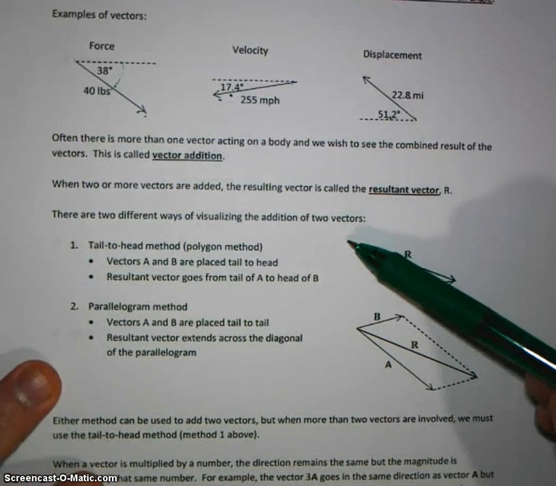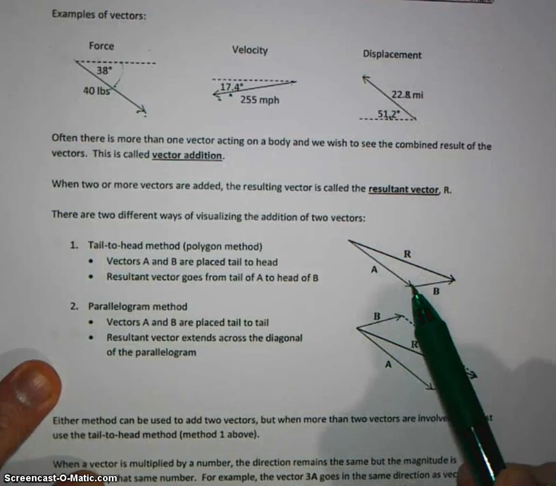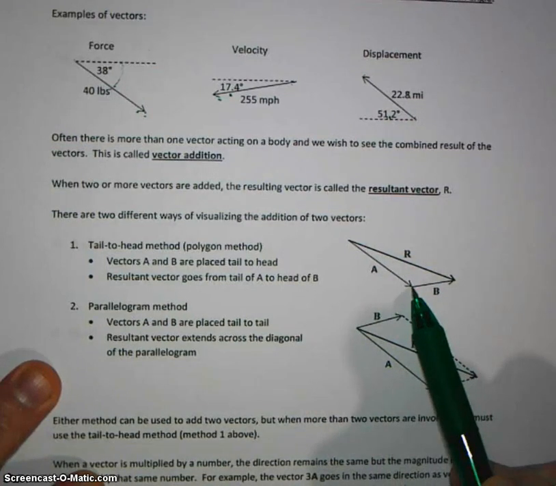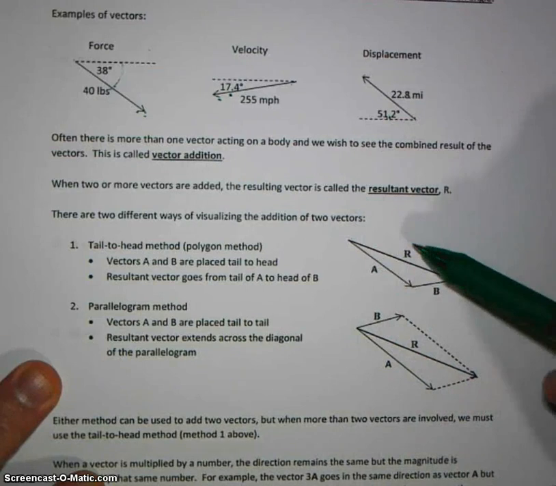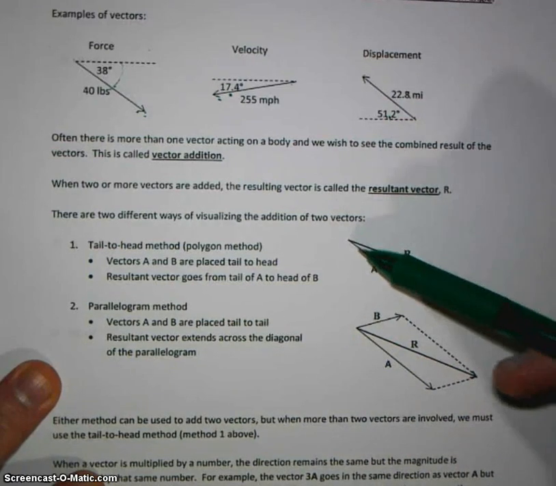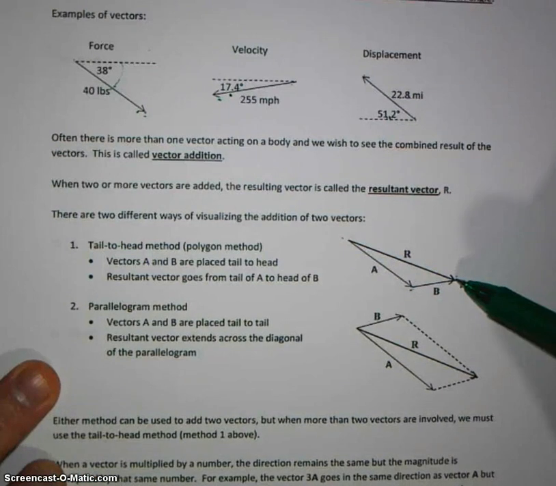So you draw the first vector, here's vector A, and then where this vector ends, at its head, you put the tail of vector B. And then the result, R, is called the resultant vector, is A plus B. So A plus B would be R.